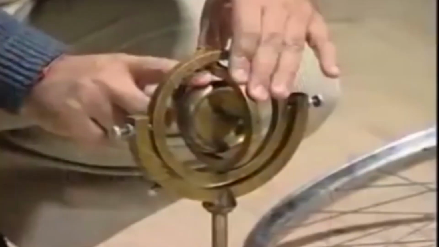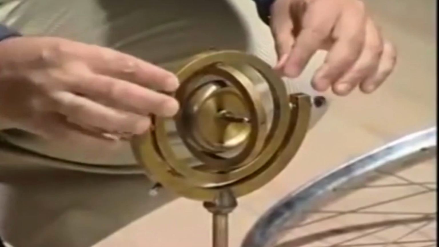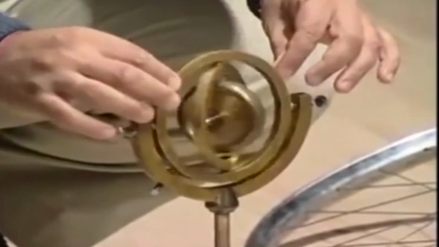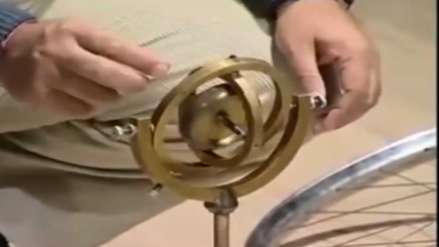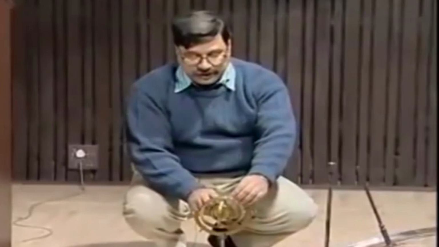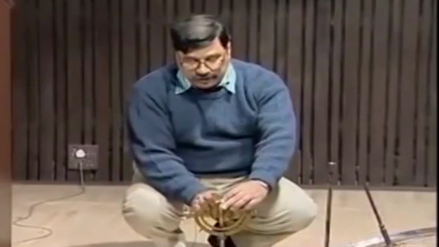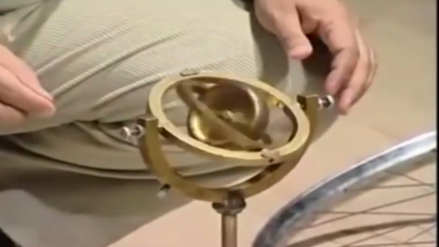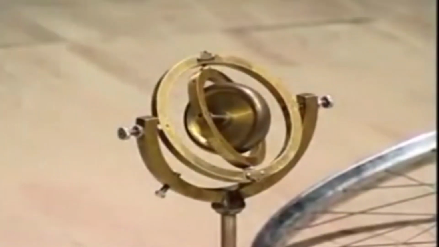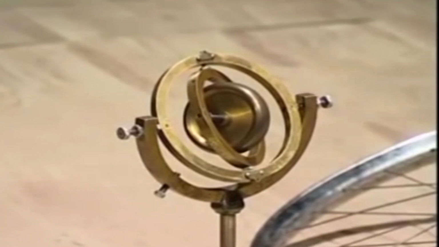And what we noticed was, suppose I give it a spin and then rotate the outer frame, the spin tends to align with the spin direction of the outer frame. Let us see it again. I will give it a rotation, and as I rotate this, it tends to align with this. Let us try to understand this in terms of angular momentum.